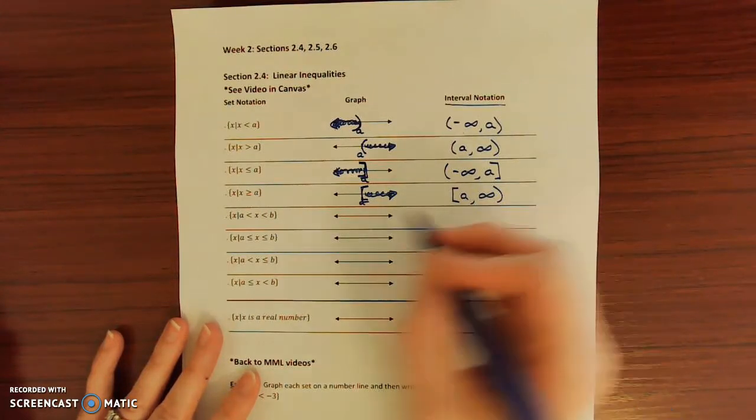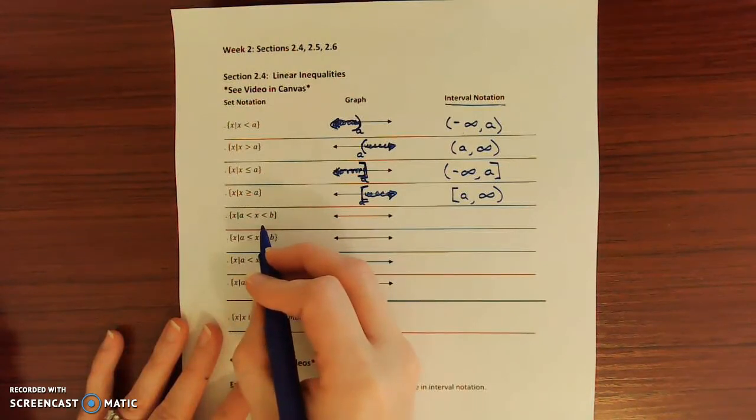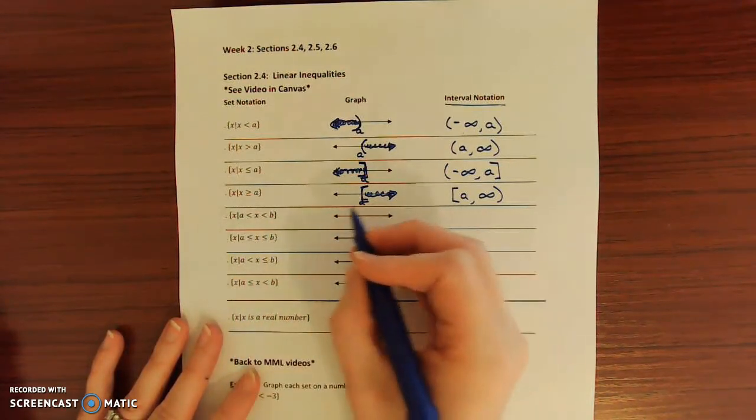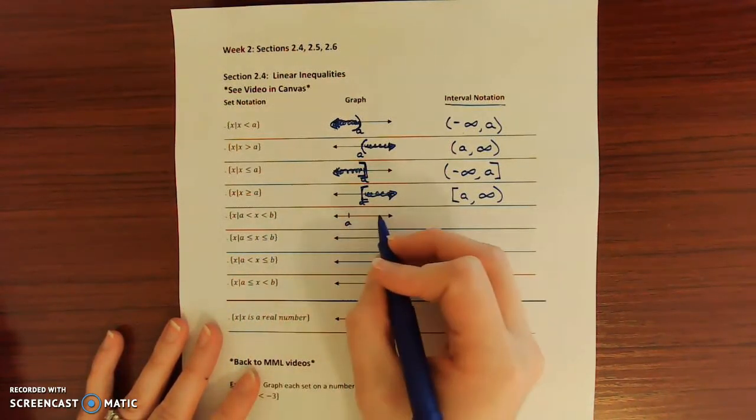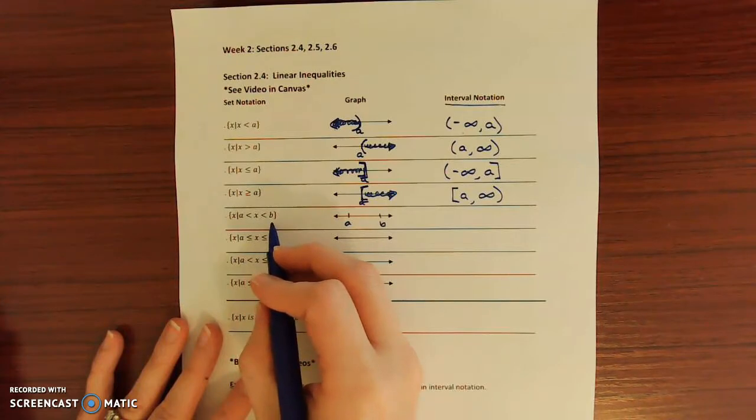Okay, so let's put that together with these next few sets. The set of x where a is less than x, which is less than b. So you plot A and B on the number line. So what does this mean if A is less than X, or X is greater than A, but X is also less than B?